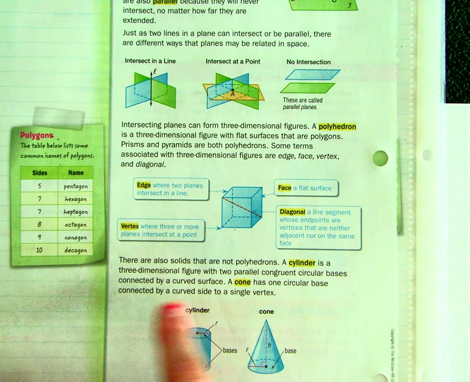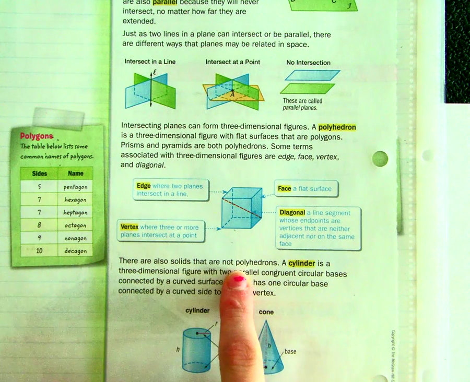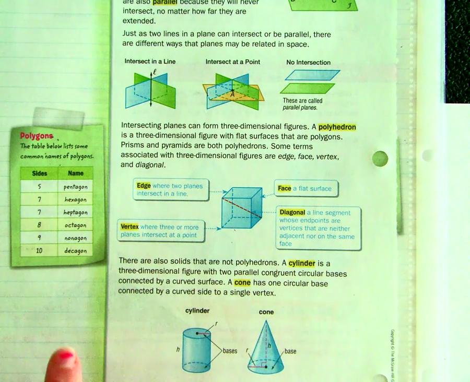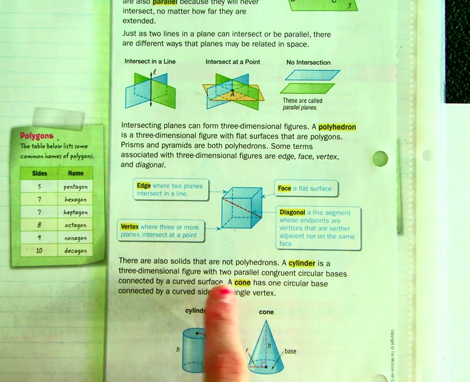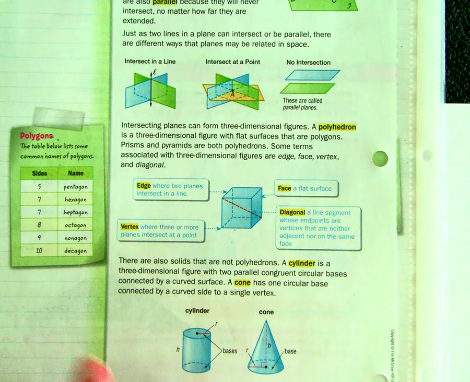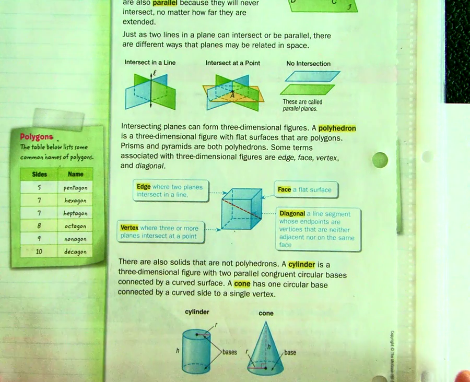Okay, there are also solids that are not polyhedrons. A cylinder is a three-dimensional figure with two parallel congruent circular bases connected by a curved surface. A cone has one circular base connected by a curved side to a single vertex.